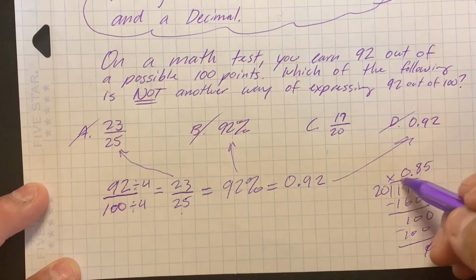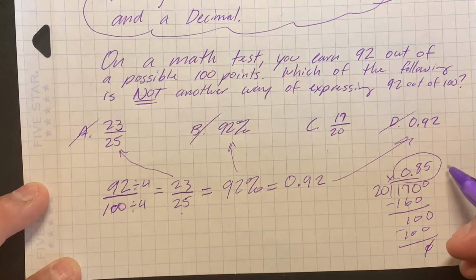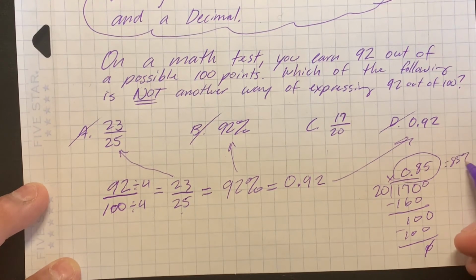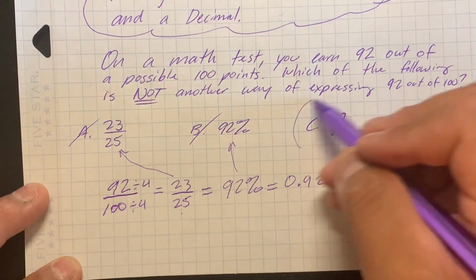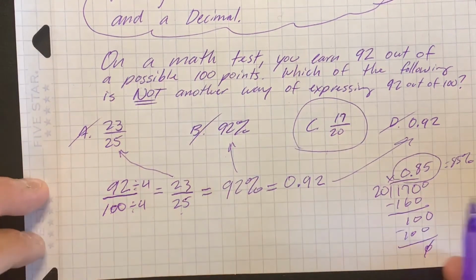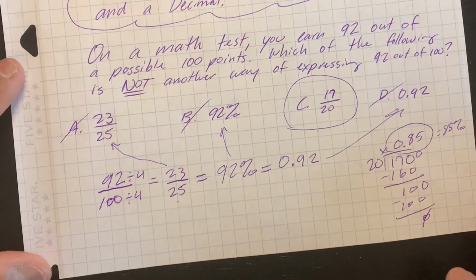So that's going to be 85 hundredths. In other words, 85%. Now this is not equivalent to 92%, so I know it's C, because C is not another way of expressing 92 out of 100.